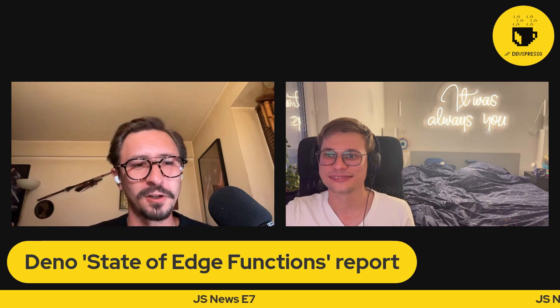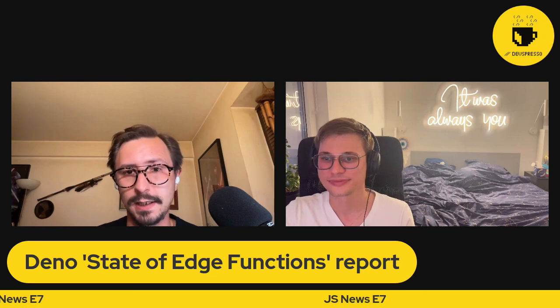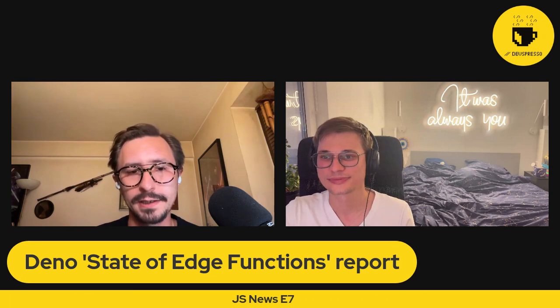Where are you deploying your edge functions? The most popular answer is Cloudflare Workers. Then it's Fastly, Deno Deploy, Vercel, Azure, GCP, Netlify Edge Functions, and then there is AWS. That's interesting for me. I didn't think that AWS would be so far down this list.